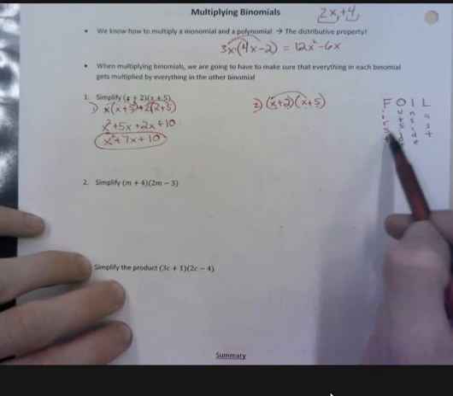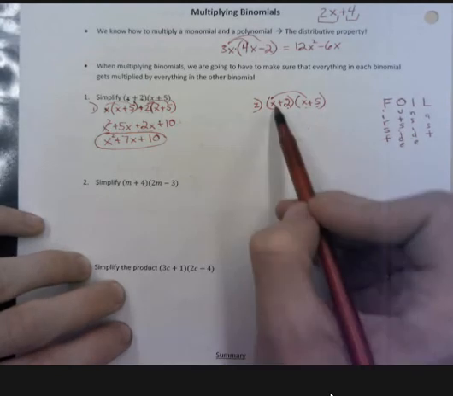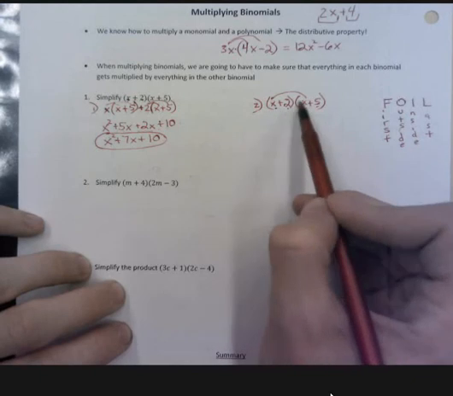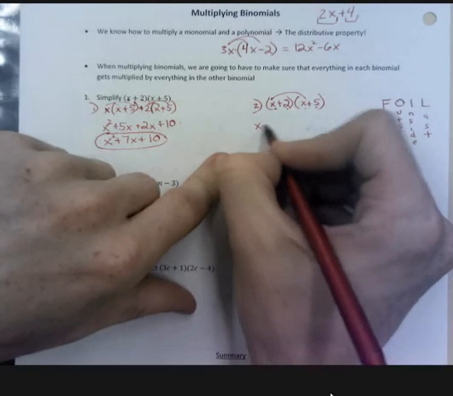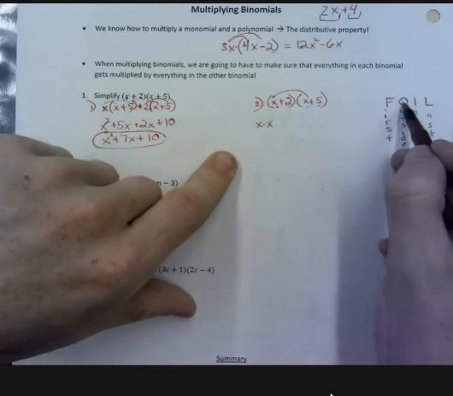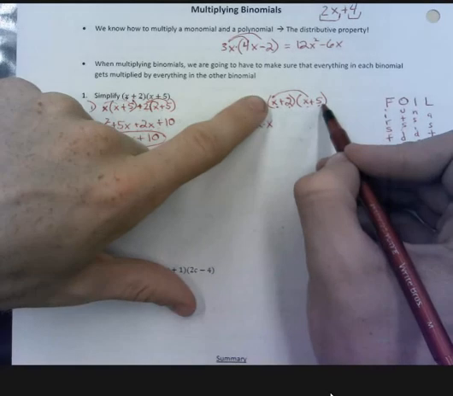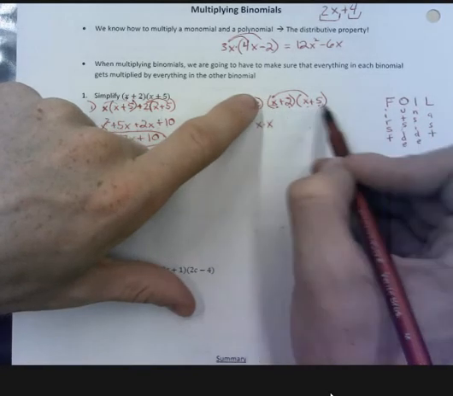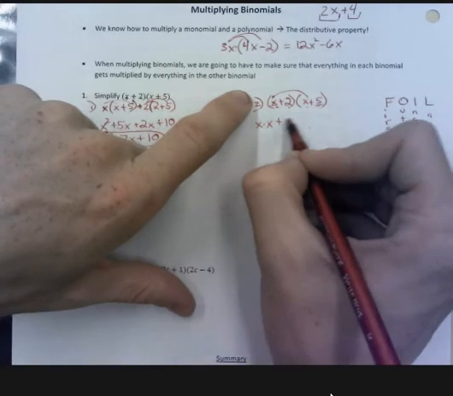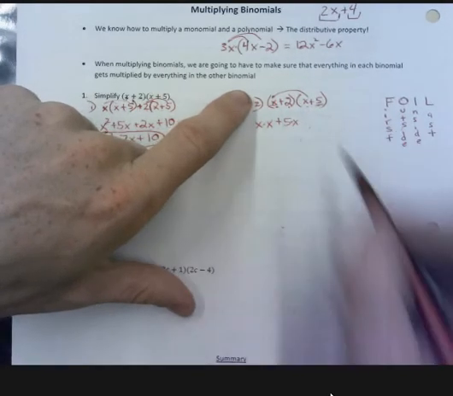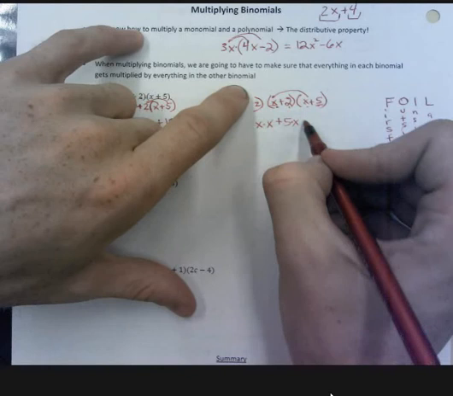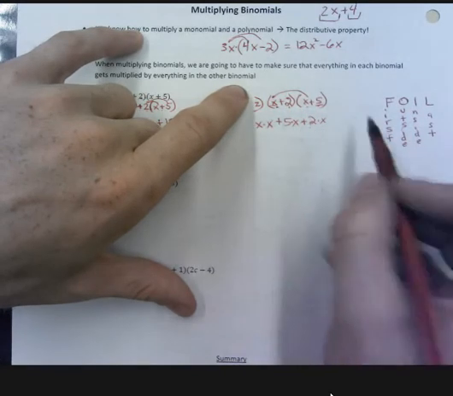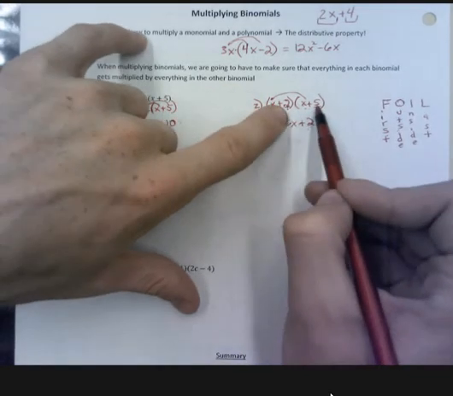F, it says first. This is the first thing I'm going to do. It's x times x. It's the first terms in both binomials. That's why it says first. So x times x. Now, outside means the outside pieces in our binomials. That is x times 5. So it's positive 5, so 5 times x. Okay? I is inside. So it means 2 times x. So plus 2 times x. And last but not least, is L, last. The last terms in both of our binomials, 2 times 5.